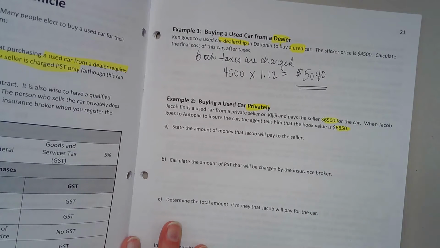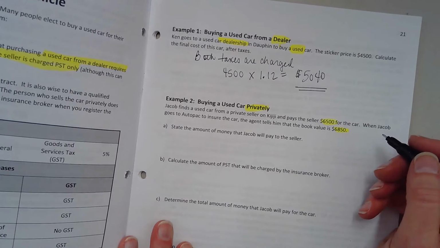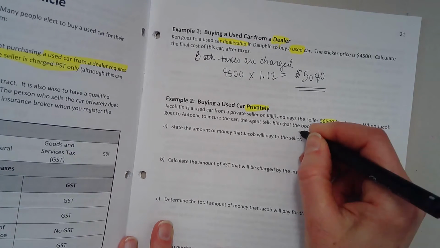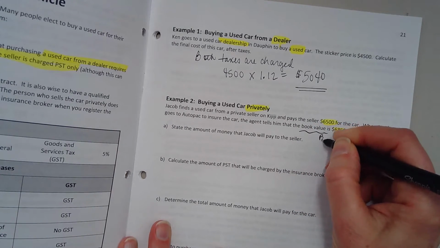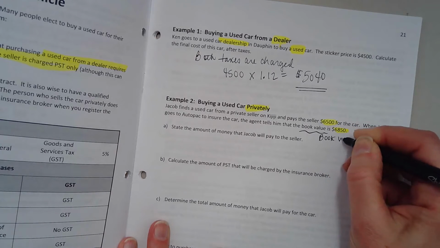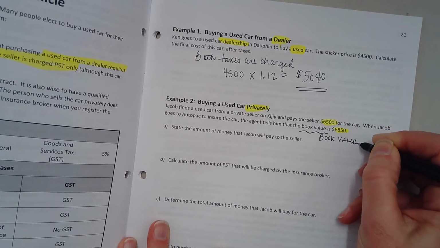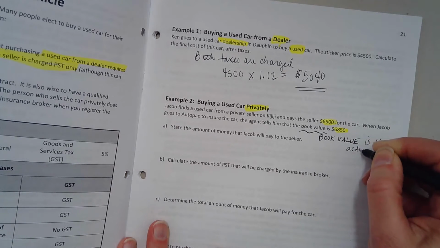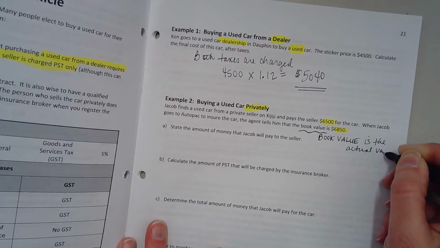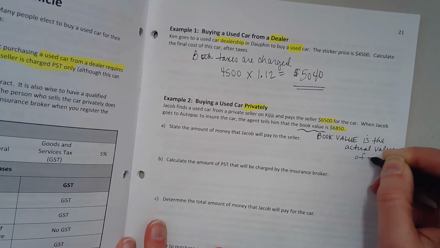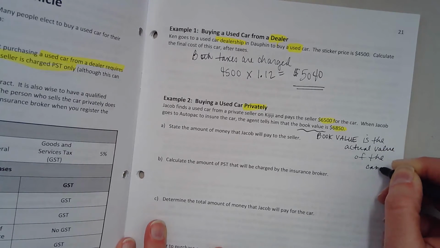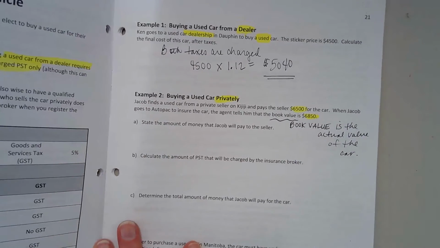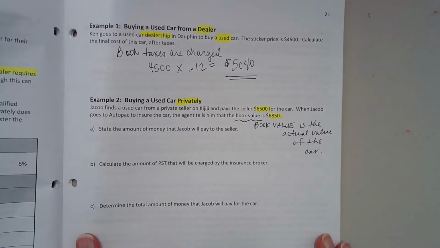So this is really important. Book value is the actual value of the car. Now, sometimes we end up paying less for the car than book value.